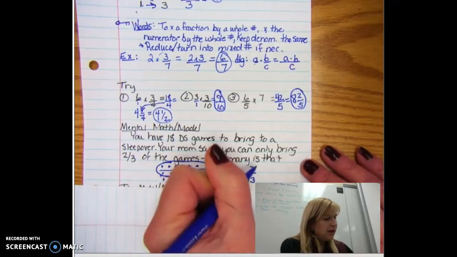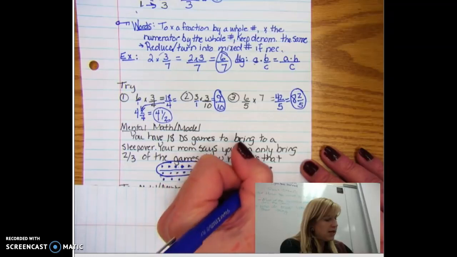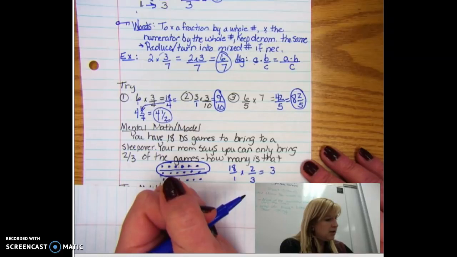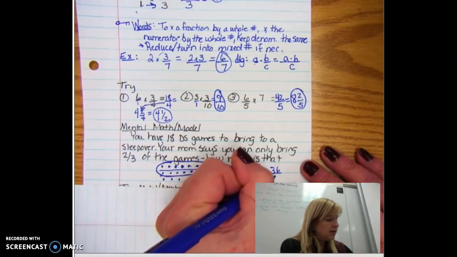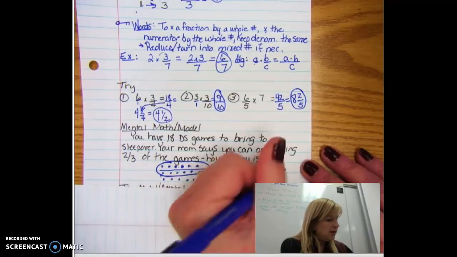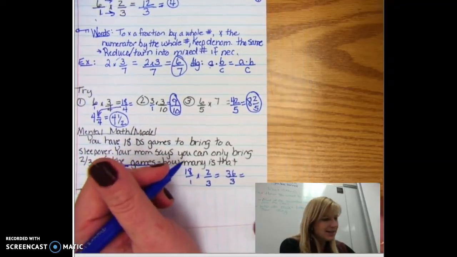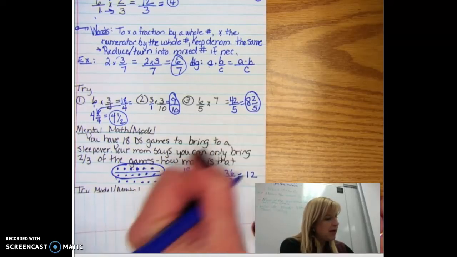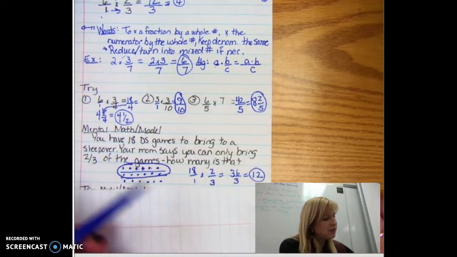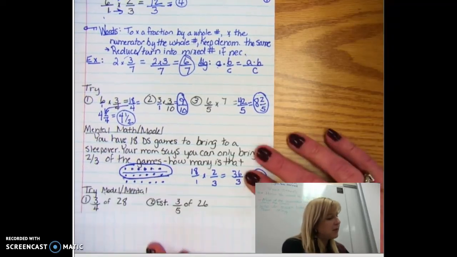that's going to be 36 thirds. Sorry, I was hearing something in the background, so that's why I paused. So 36/3 is also equal to 12. I can do it either way, but a lot of times when you have a number that easily divides itself by that denominator, you can do that.